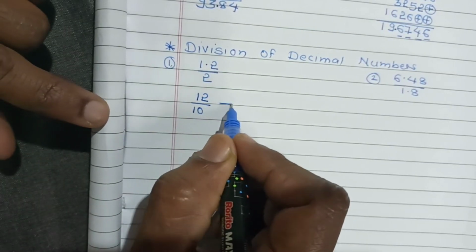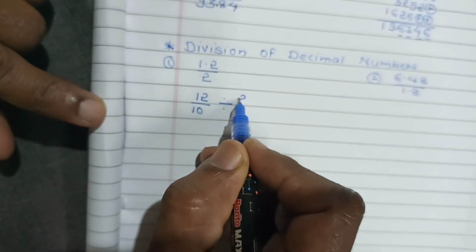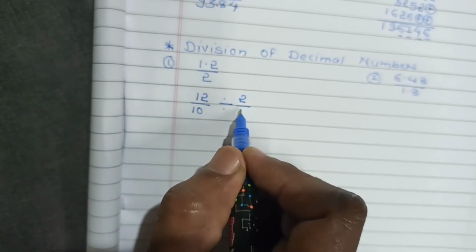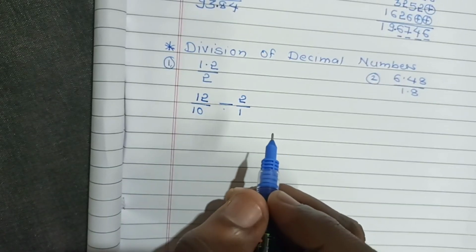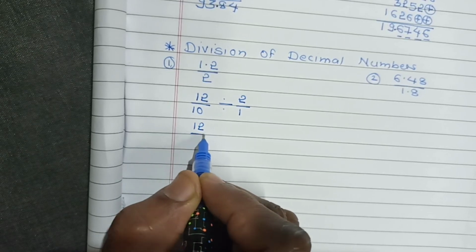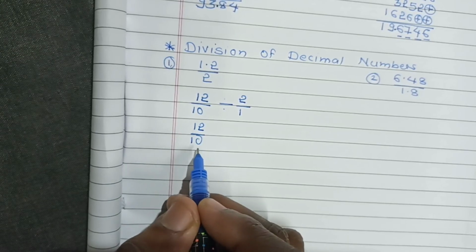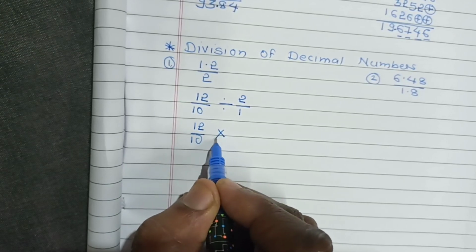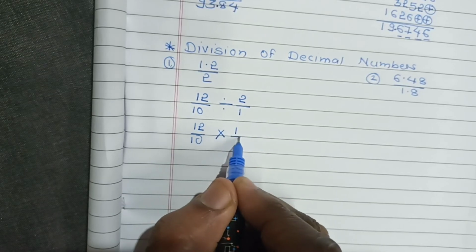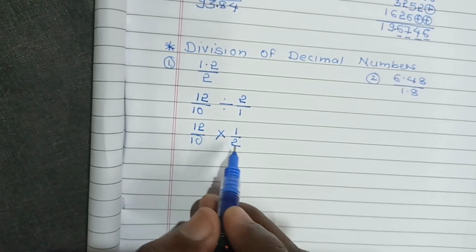Then you have to write division symbol here, and here 2. So this 2 you have to write, and after here no decimal point is available, so that's why you have to write only 1. Then you have to do the second step. This fraction you have to write as it is, 12 upon 10, and then you have to write the multiplication sign, and you have to reciprocate this. 2 upon 1 you have to write 1 upon 2. Now you have to do the cross cancellation.